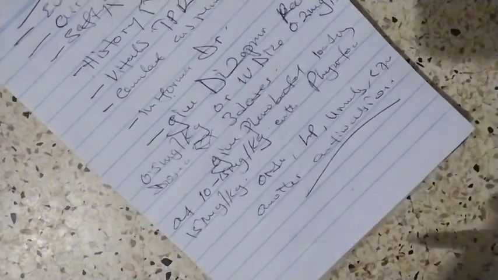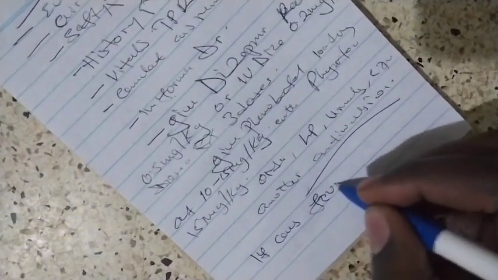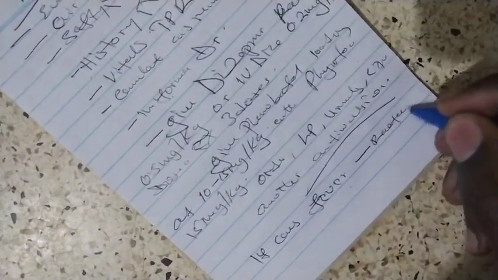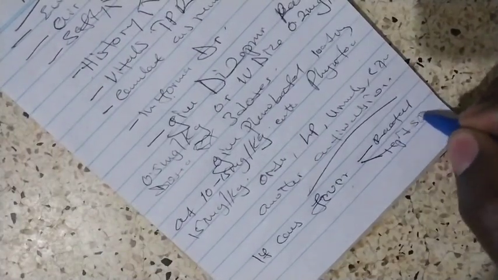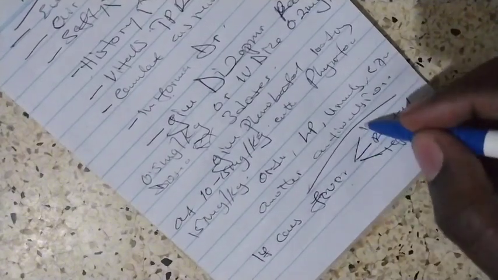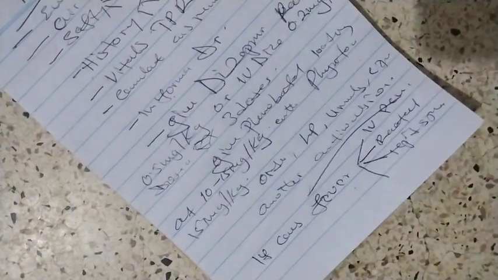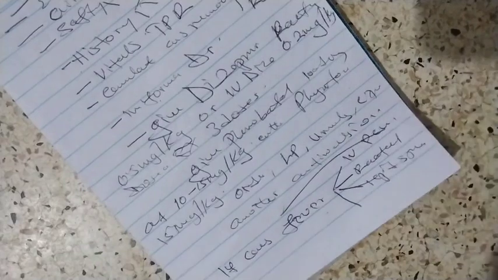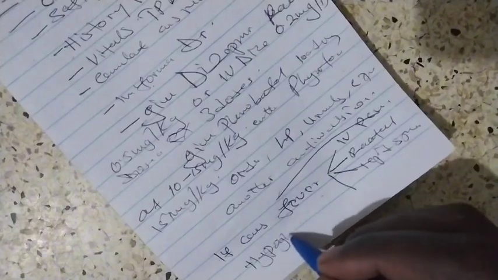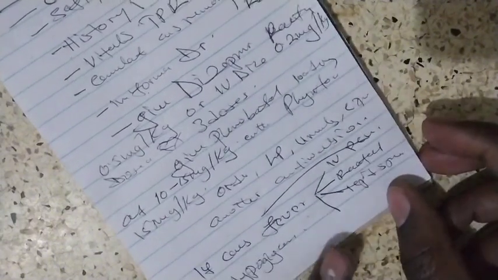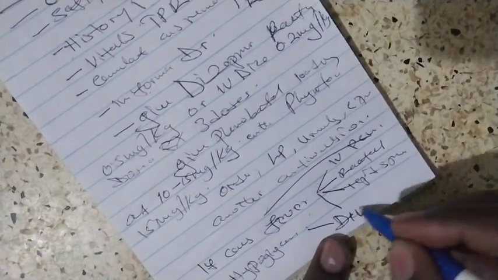And then remember to manage the cause. If the cause is due to fever, you give rectal PCM and you tepid sponge. Our doctor will also order IV PCM in case IV PCM is there. And then if the cause is hypoglycemia, you treat hypoglycemia and you give dextrose. If a child, you give D10%.